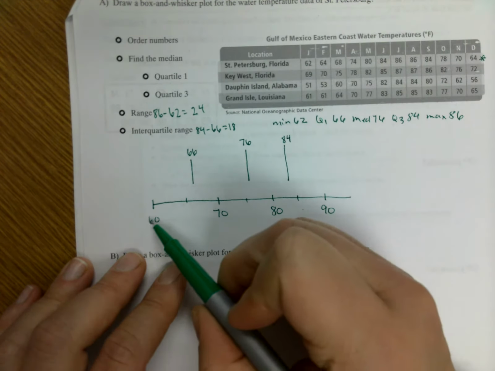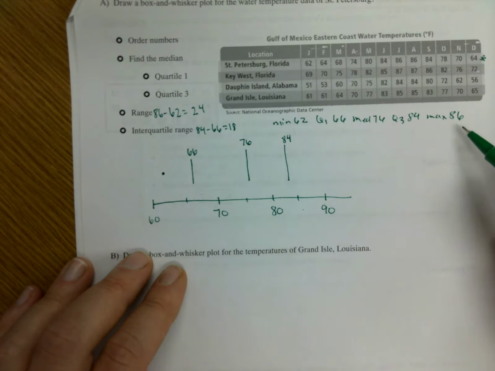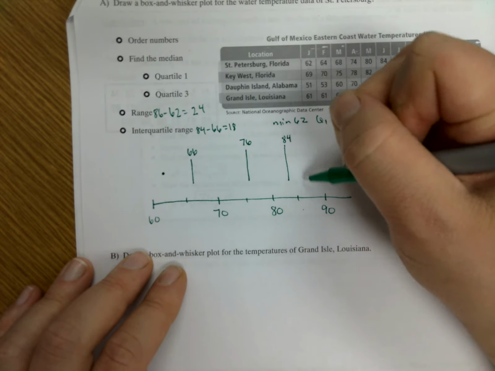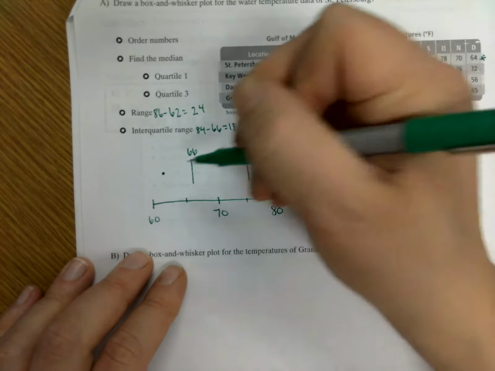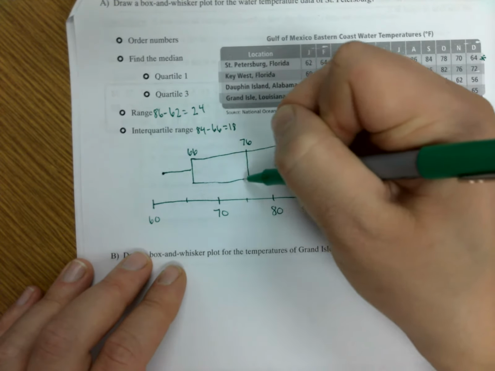My minimum is 62, so about right here. I put a dot in between where that line is. My max is at 86, right here. So those create the whiskers with my box, my end box. Oh, notice how my boxes got bigger.